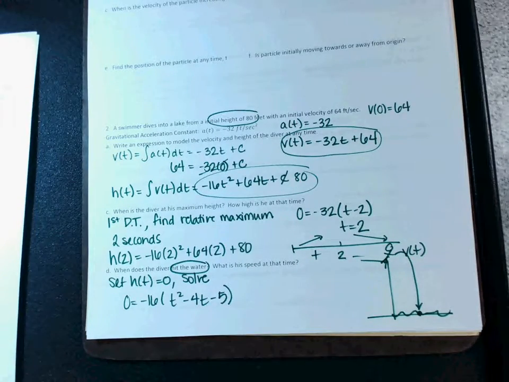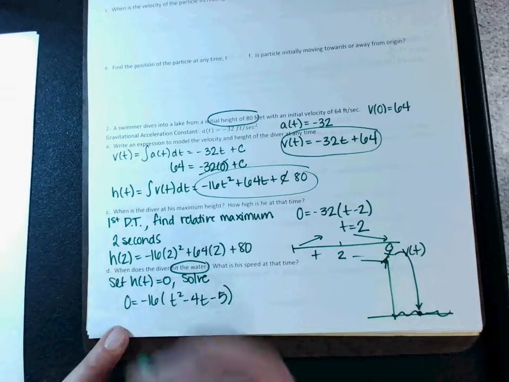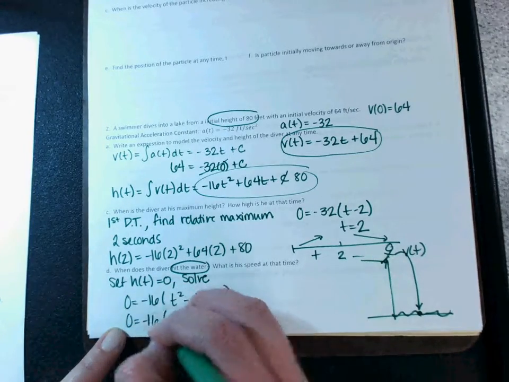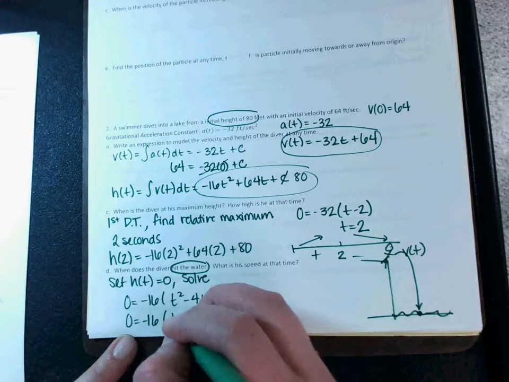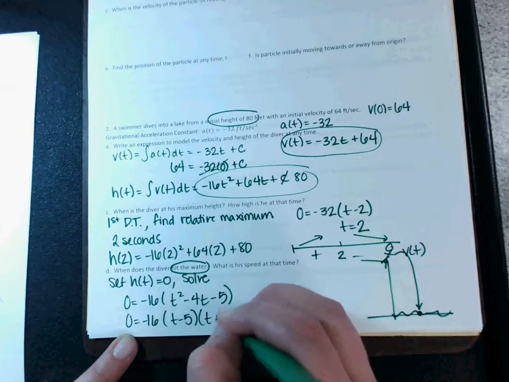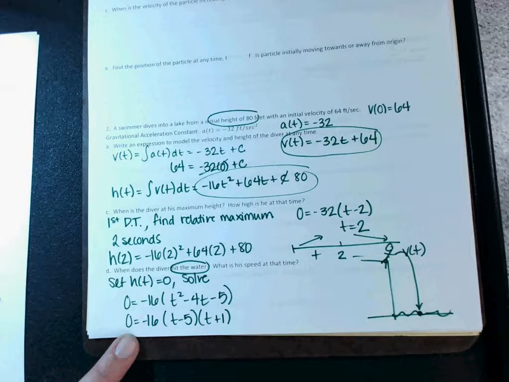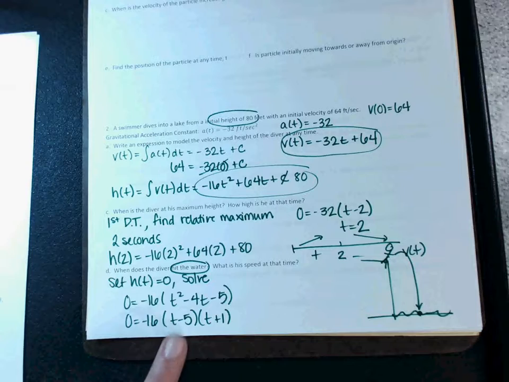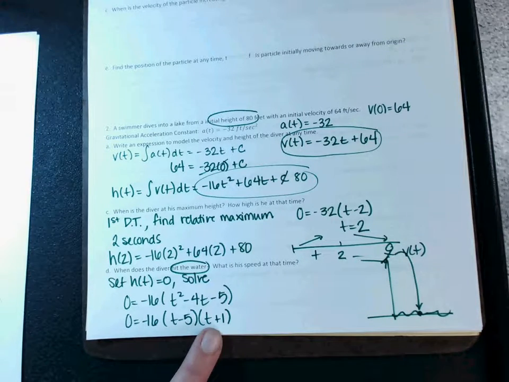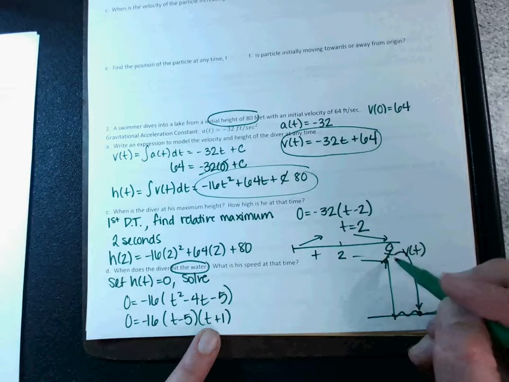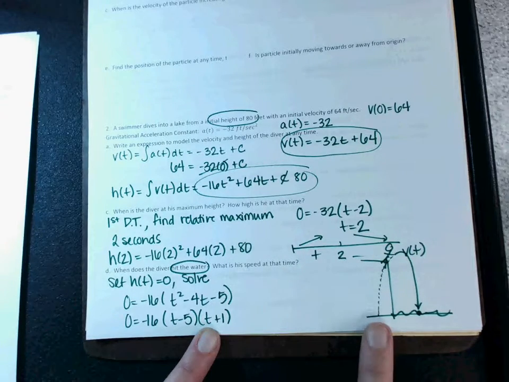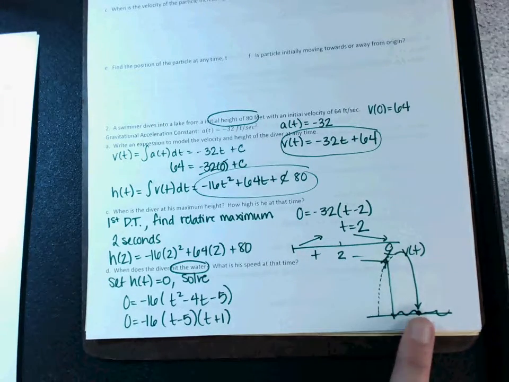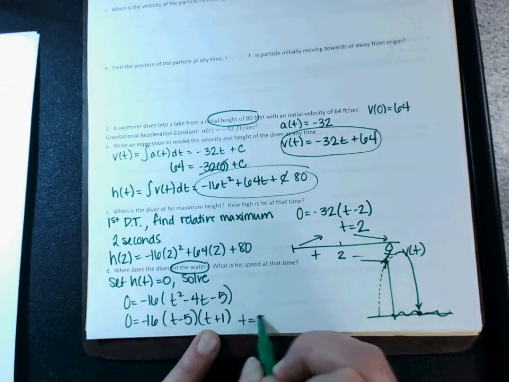What will multiply to negative 5 and subtract to minus 4? Yes, t minus 5 and t plus 1. Which means what are my 2 times that he could have hit the water? 5 or negative 1. Now, does negative 1 make sense? No, but remember, you're using a parabola, and how many times would this parabola hit the x-axis? Twice. But I don't want this one, right? Because that's not part of my model. I want this one. So it'd be t equals 5 seconds.